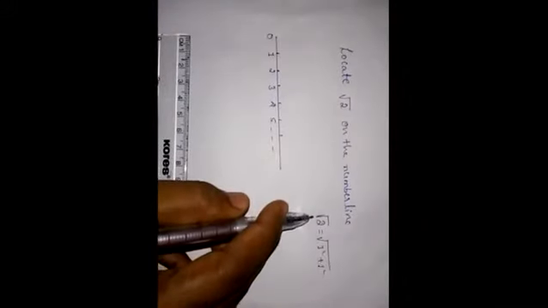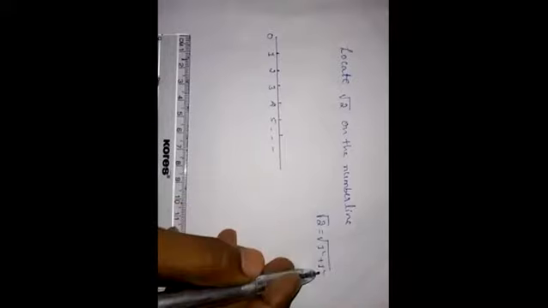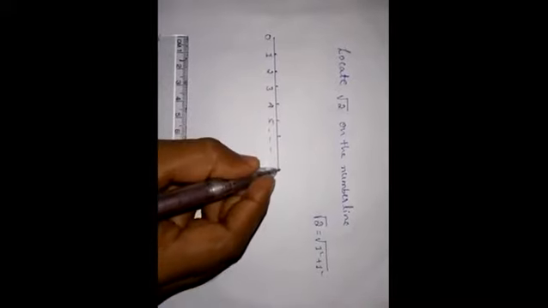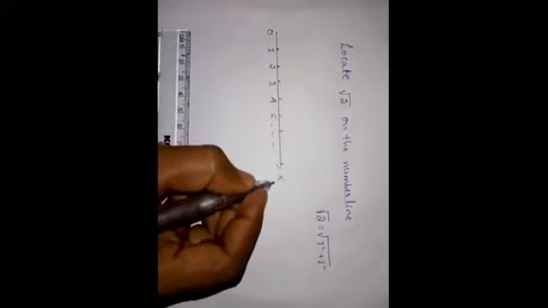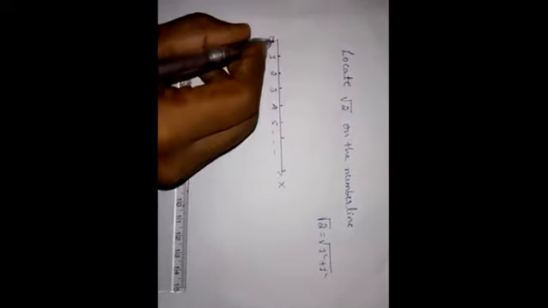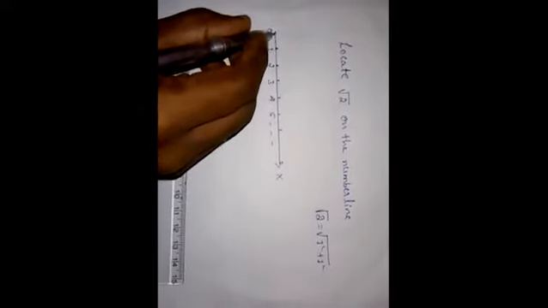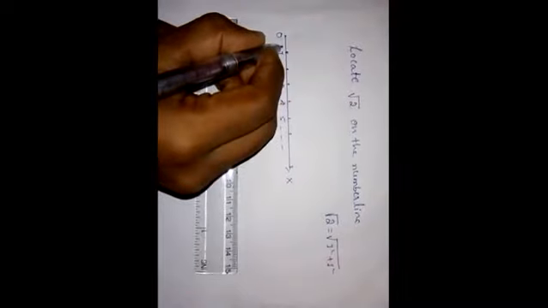Here root 2 is written as 1 square plus 1 square. Let me call this the x-axis. We have to take 1 unit along it. Mark this point as A.